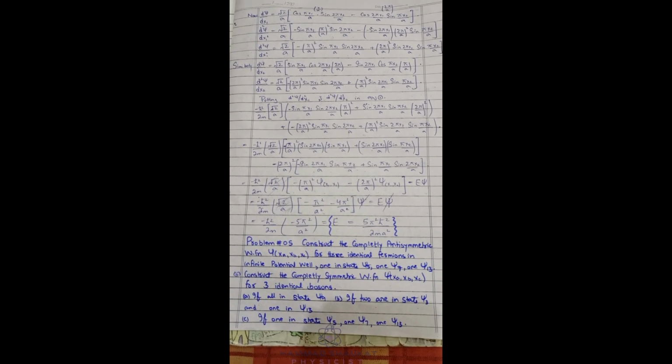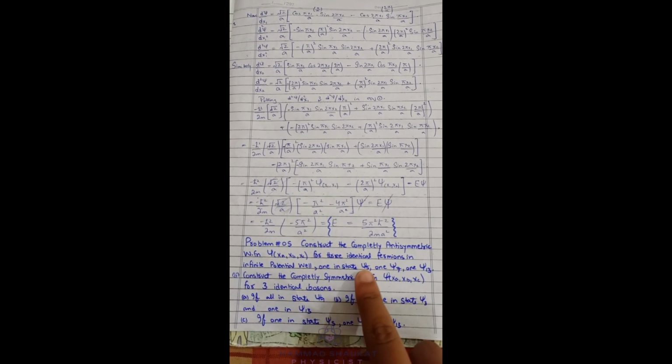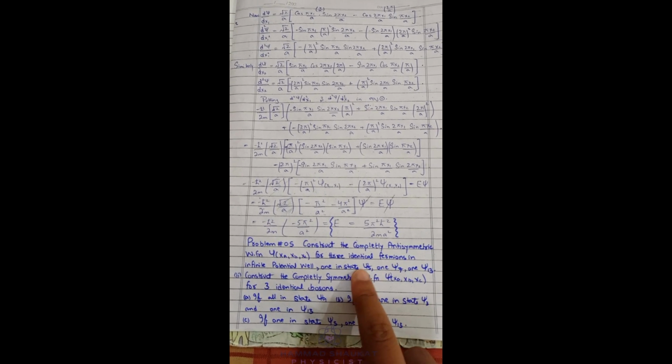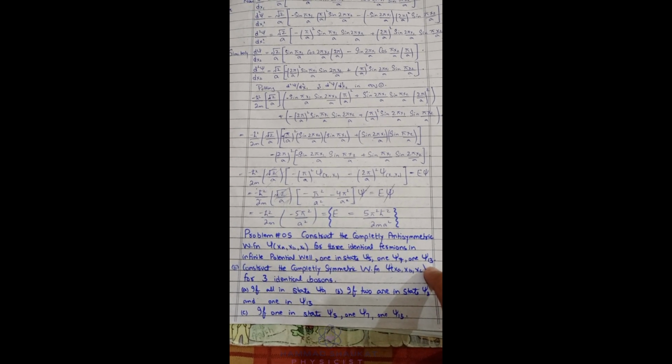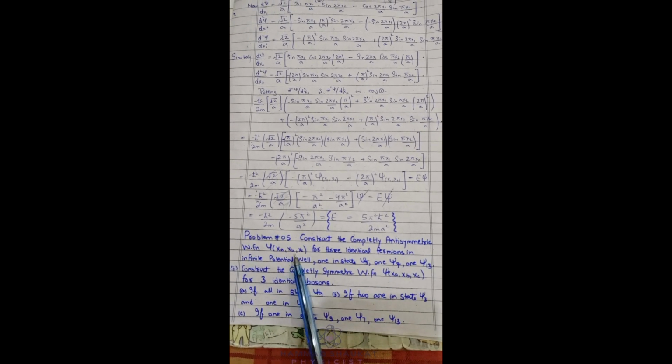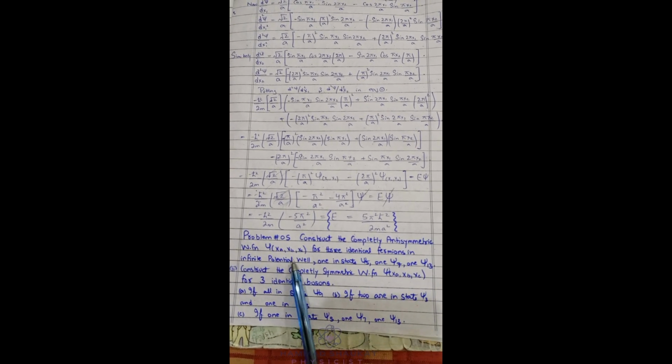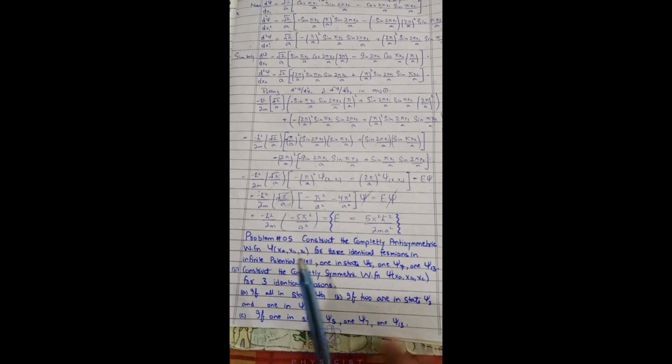You have to write the expression of the three particle wave function in case of fermions. If one particle is in psi 5, another is in psi 7, and another is in psi 13, meaning n is 5, n is 7 and n is 13. Here x is xa for the first particle, the second particle we will call b, and the third particle we will take c. This is the only thing.